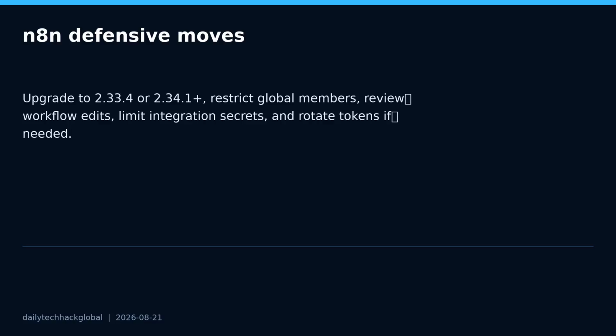The fix is n8n 2.33.4, and for the 2.34 line, 2.34.1 or later. Defenders should upgrade, limit global member accounts, review workflows added around the exposure window, and rotate tokens if the n8n host had access to sensitive integrations.